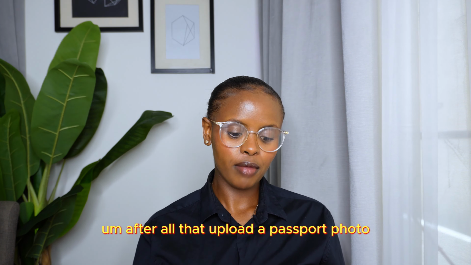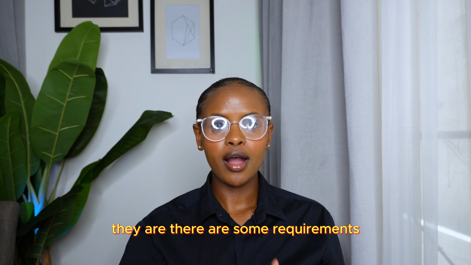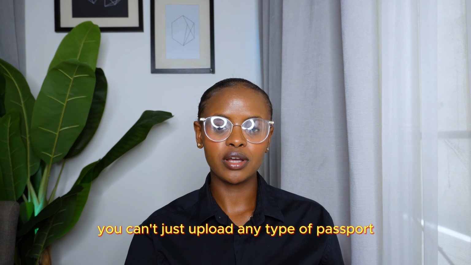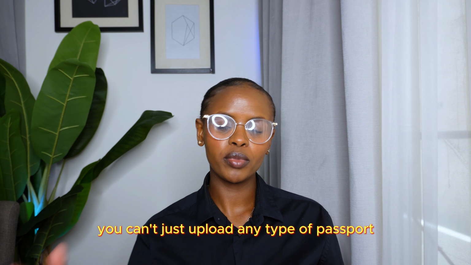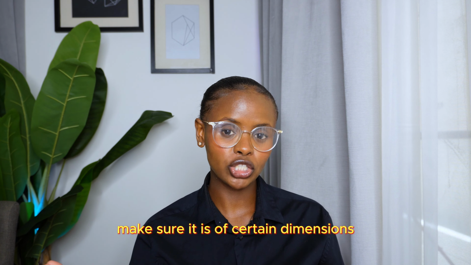Okay, after all that, upload a passport photo. There are some requirements. You can't just upload any type of photo. Make sure it is clear, make sure it is of certain dimensions. Just go out there, Google, and find out the dimensions. As a matter of fact, I will Google it for you and put it here so that you will not have problems.